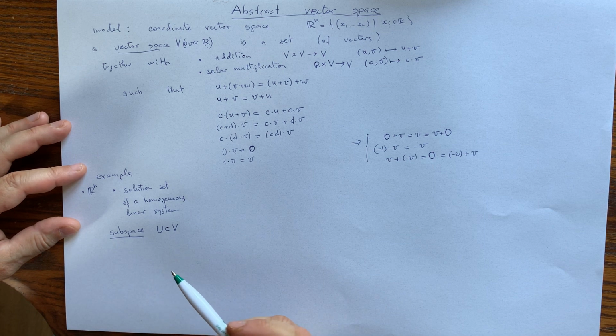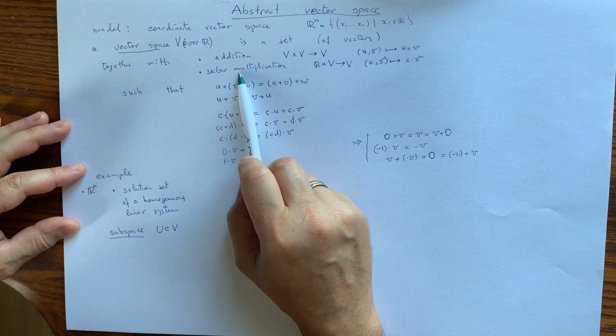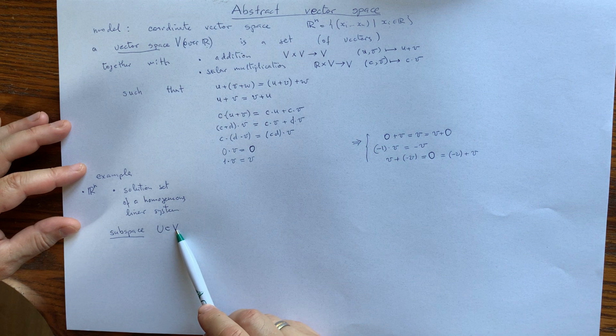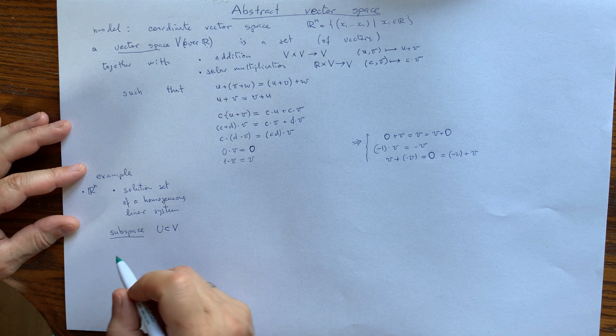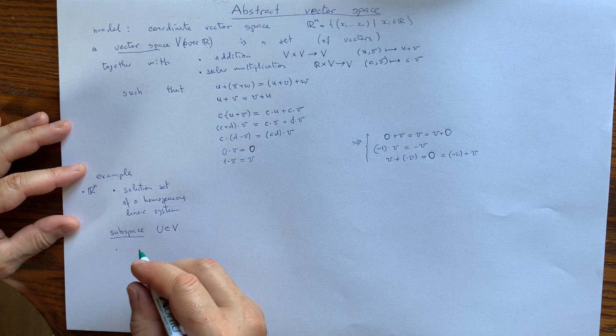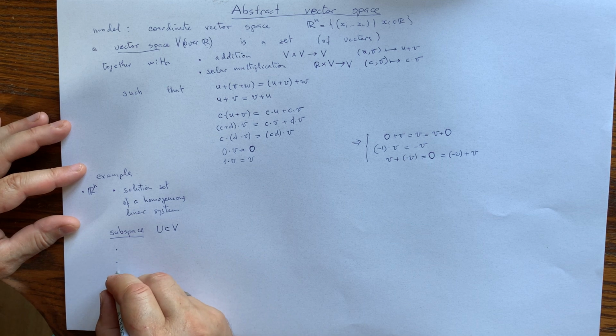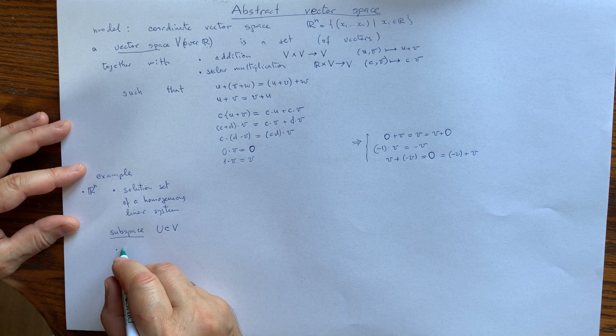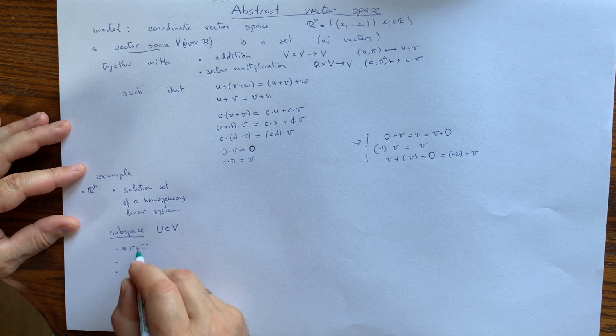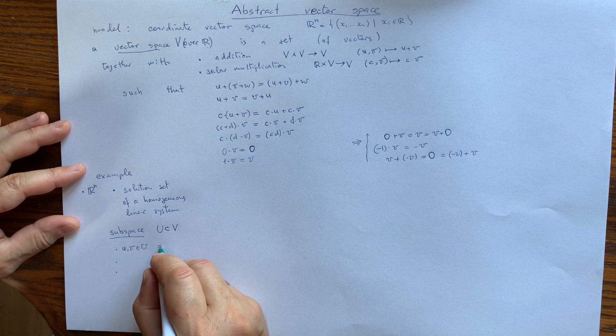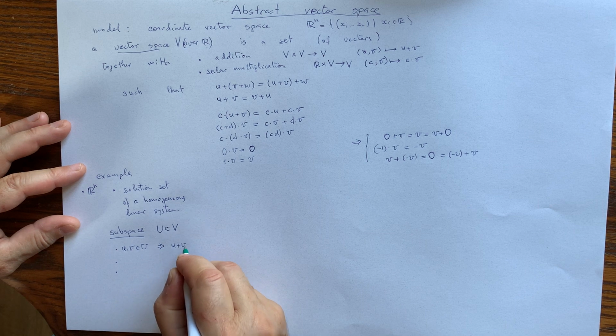To see that something is a vector space in itself, with the same addition and scalar multiplication as we have for vectors in V, is easy to check. It's just three properties which have to be there. The first one is that if we have two vectors in a subset, then their sum has to be in it.